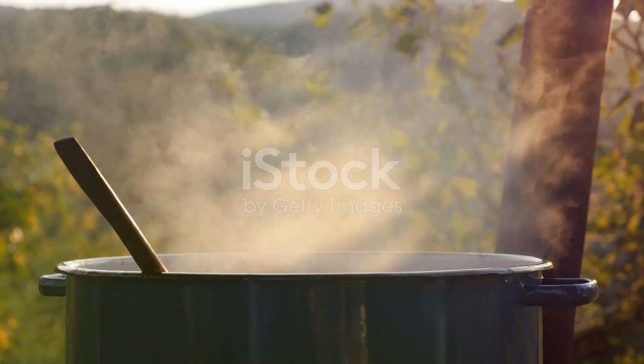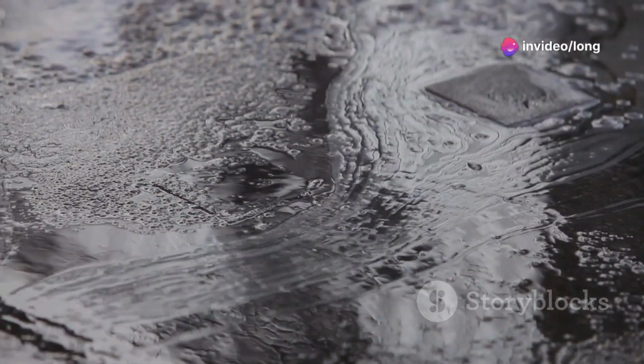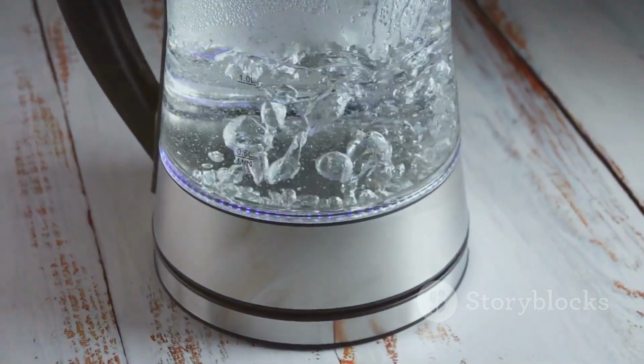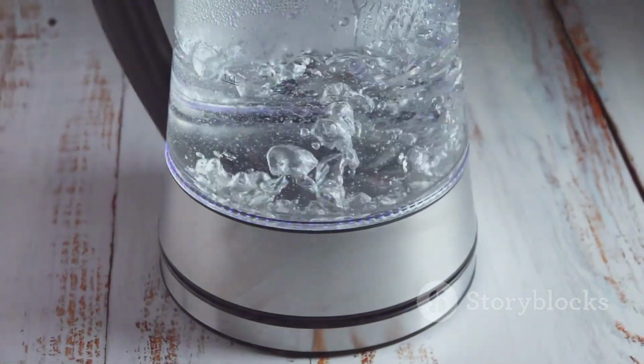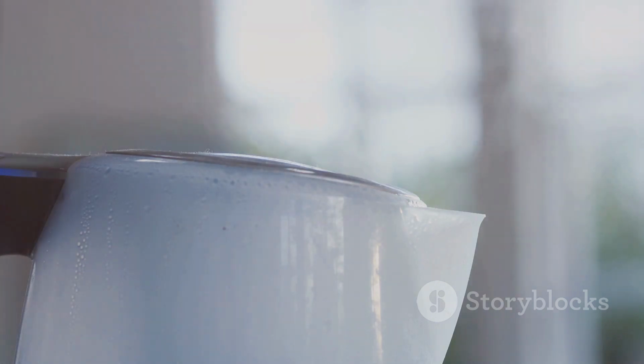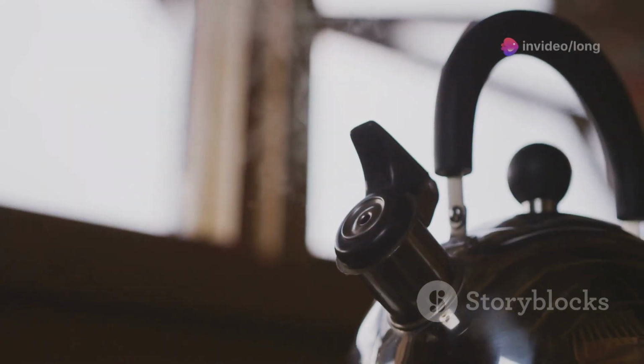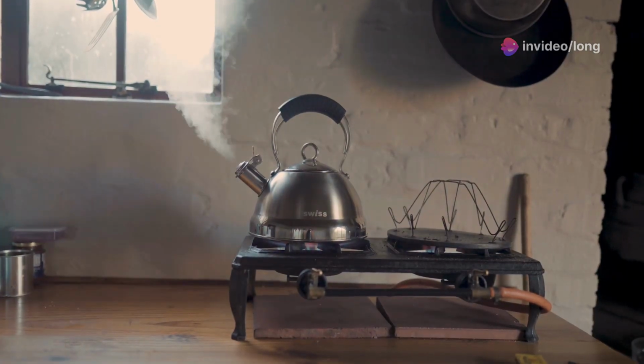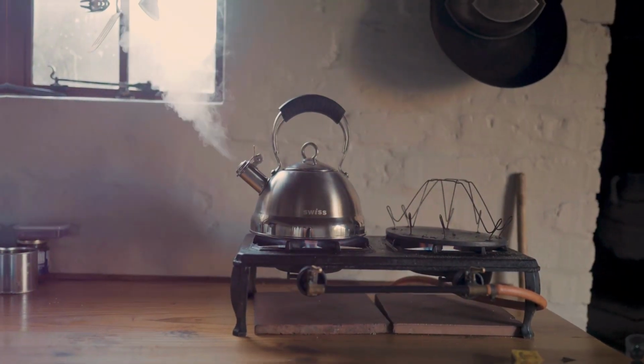Evaporation happens all around us. Think about a puddle after a rainstorm. As the sun comes out, the puddle gets smaller and smaller until it eventually disappears. That's evaporation in action. The liquid water in the puddle is turning into water vapor and rising into the air. You can even see evaporation happening in your own kitchen. When you boil water in a tea kettle, the water level goes down. Where does the water go? It evaporates into steam, which is just water vapor that's hot enough to be visible.